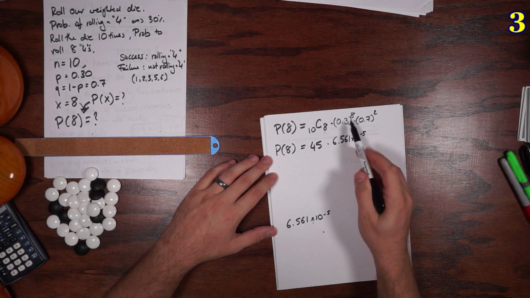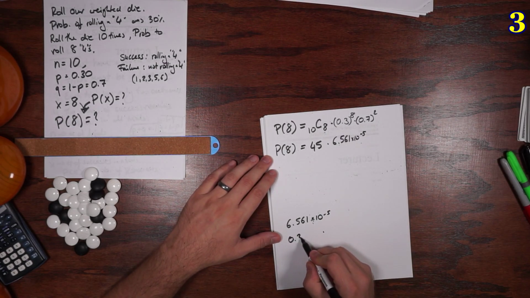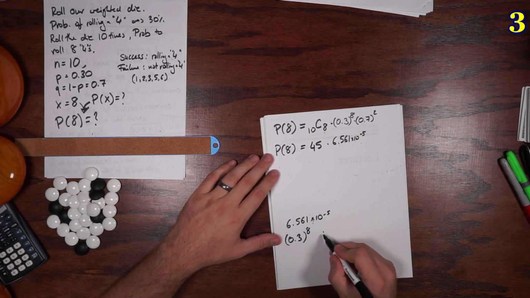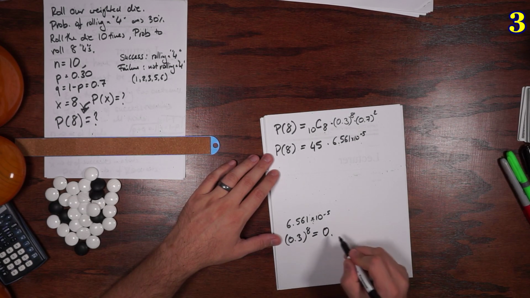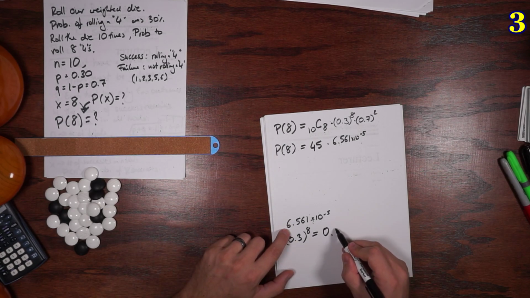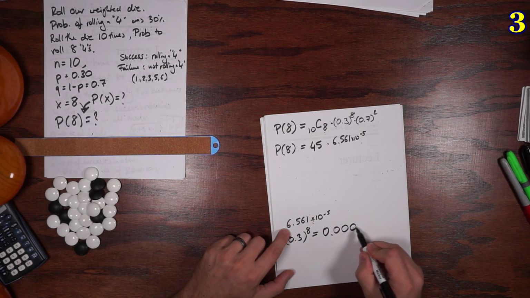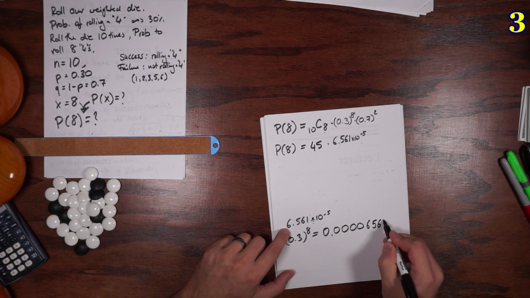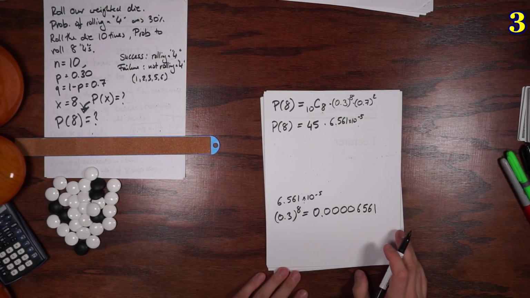If you do this calculation, 0.3 to the 8th power, you're going to get something that looks like this on your calculator.